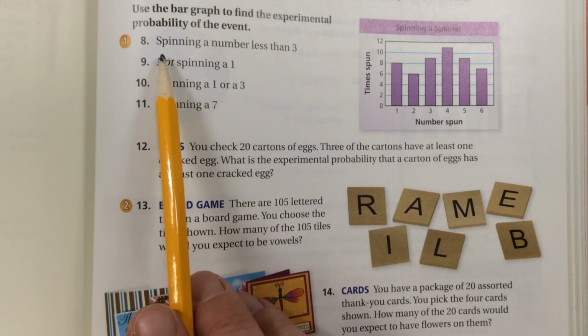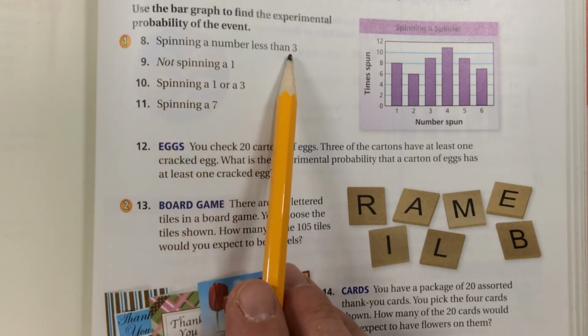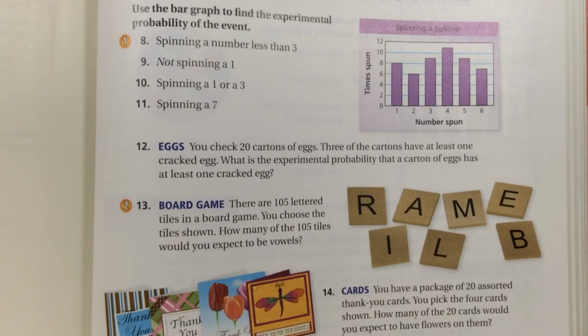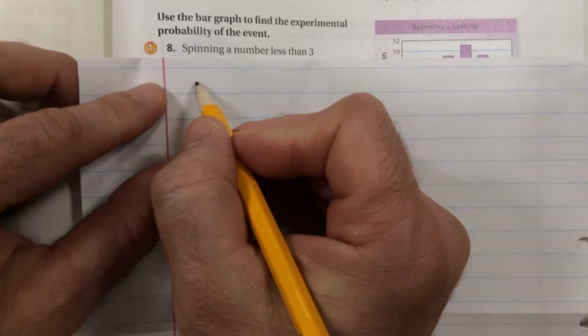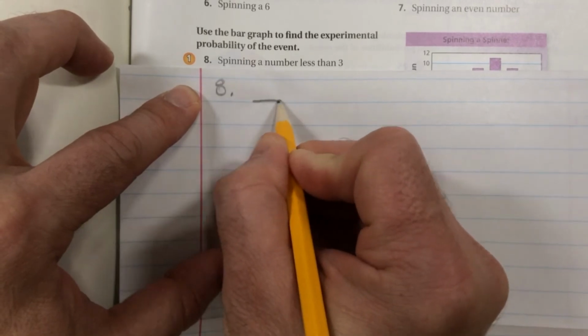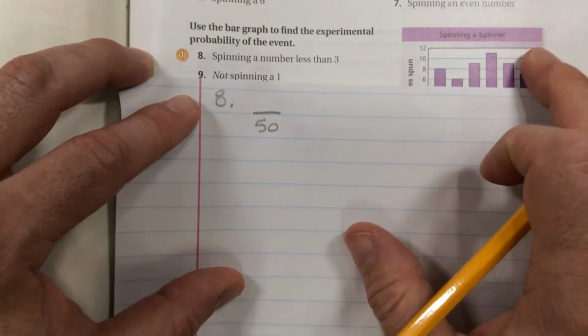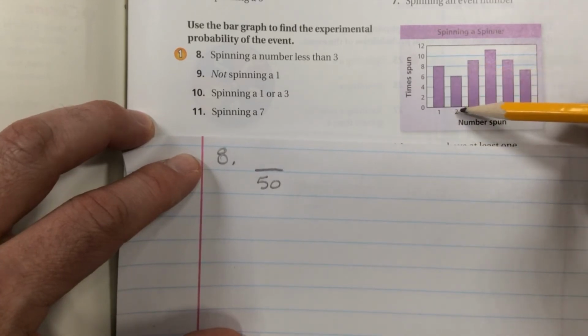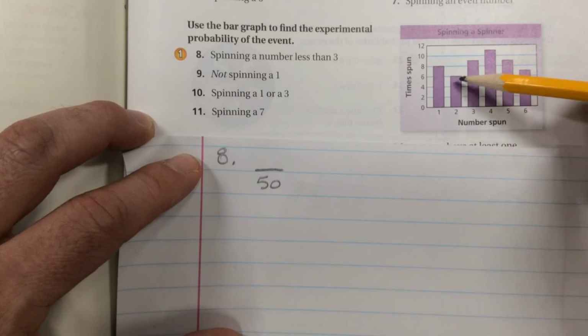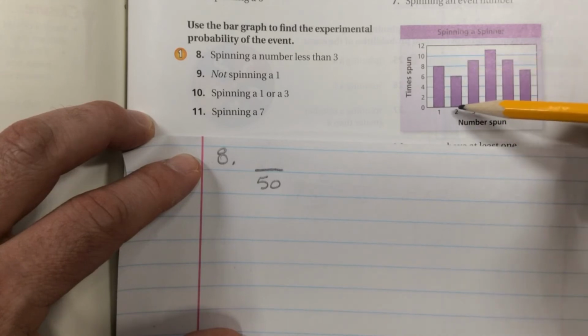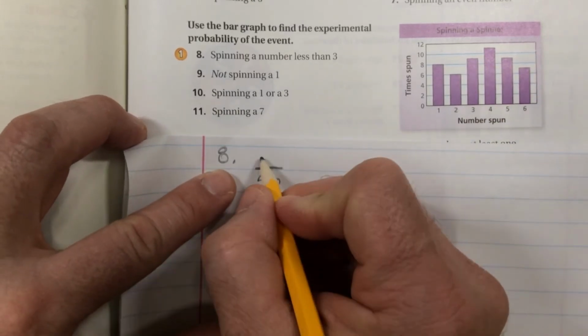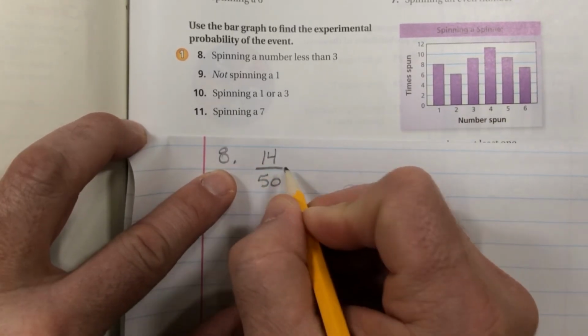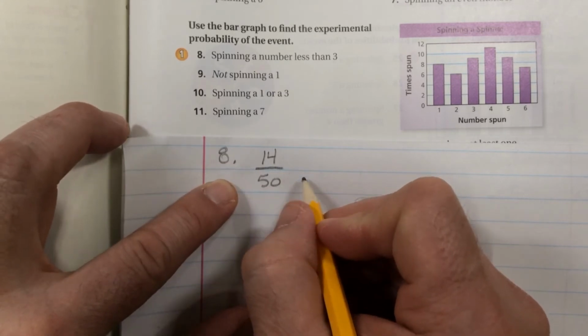What's the experimental probability of spinning a number less than 3? Well, now we know that our denominator will be 50 because that's how many times they ran the experiment. So our denominator for number 8 will be 50. And we have to find out spinning a number less than 3. So they spun a 1 8 times, a 2 6 times, and 3 is not less than 3. So we just have to add up 6 and 8 to get 14. And if you want, you can simplify that to 7 over 25.